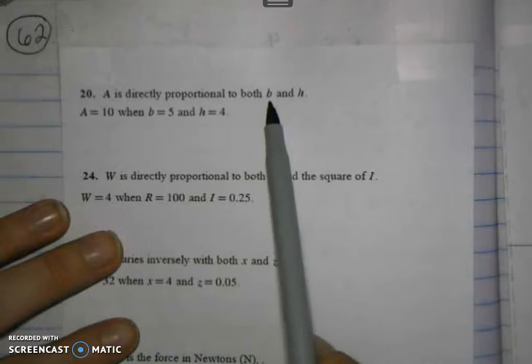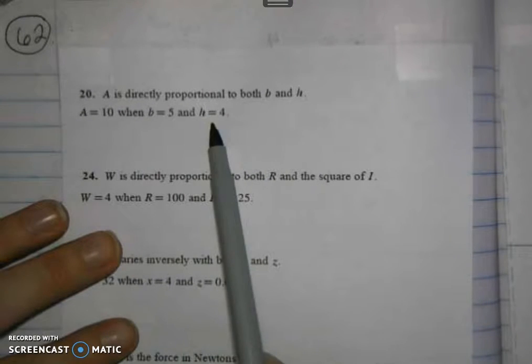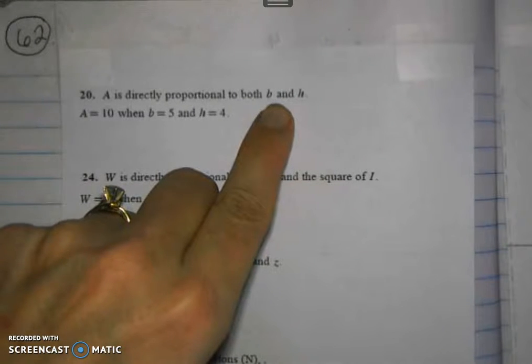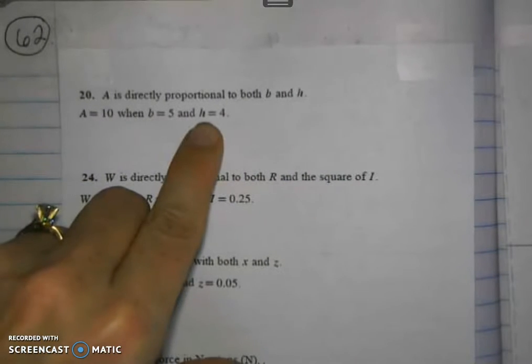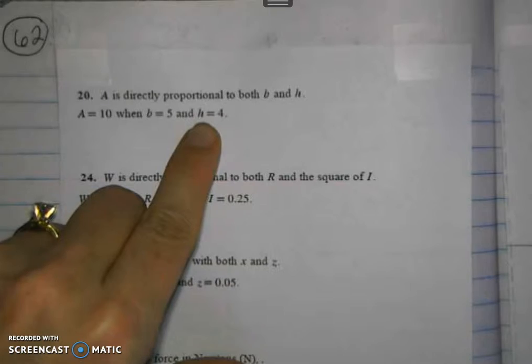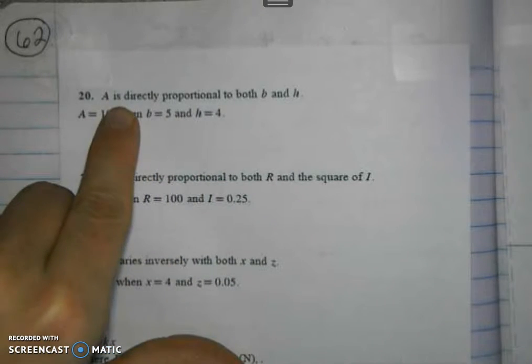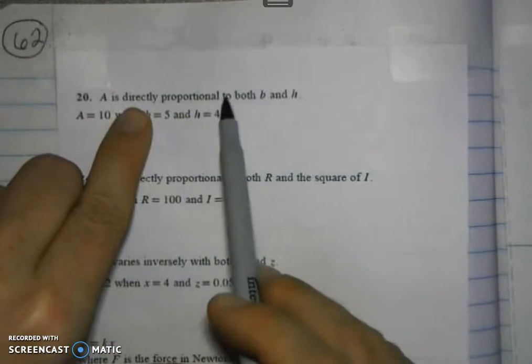So in this first problem, we notice it says A is directly proportional to both B and H, and then it gives us some values. The thing is, this is like a double question. They first want to know the relationship, and then they want to know what the constant of variation is. So the first thing I always do is figure out what directly proportional means.